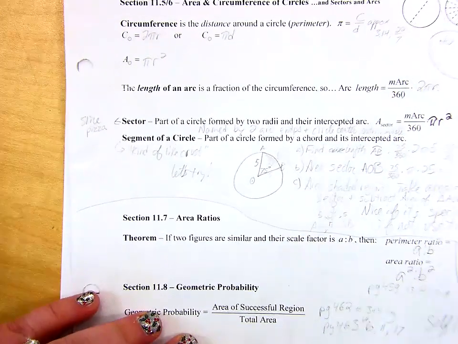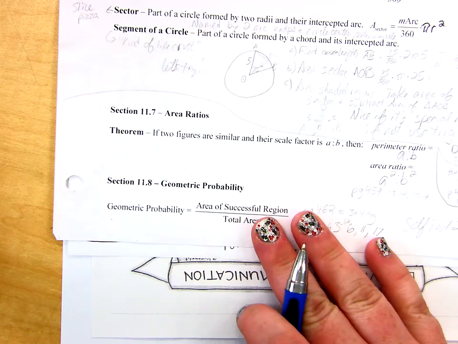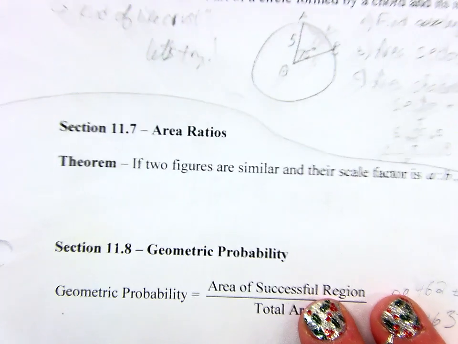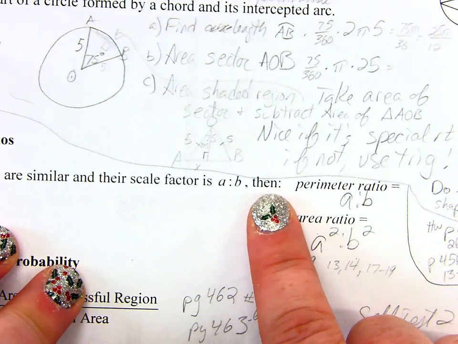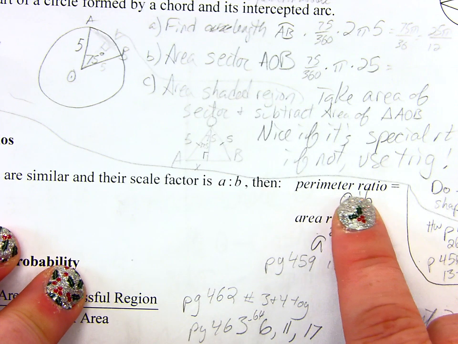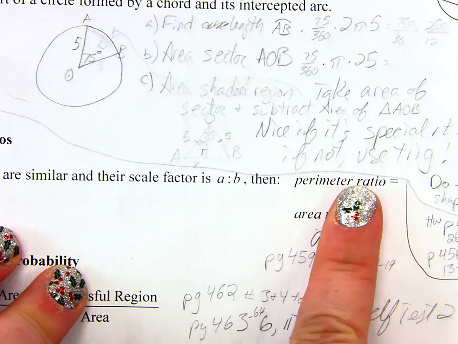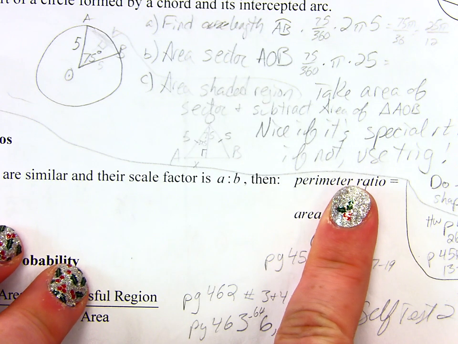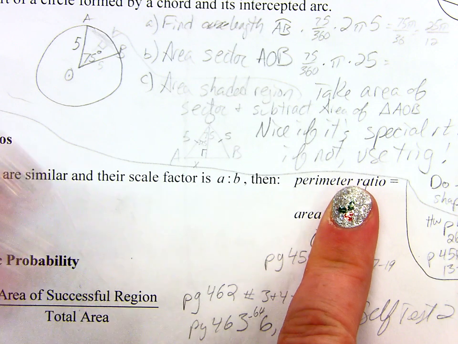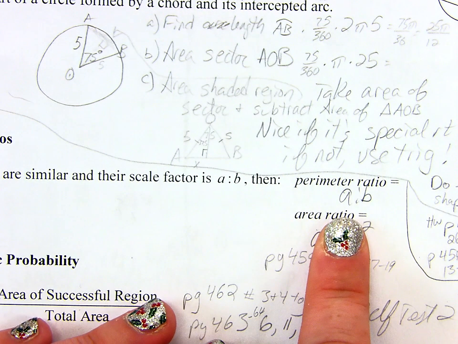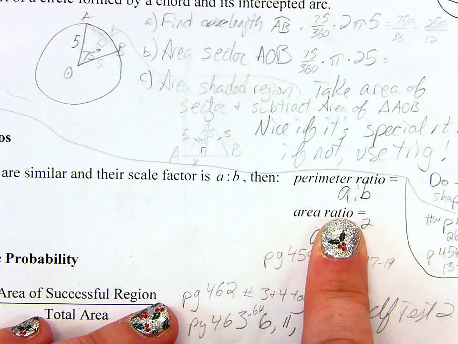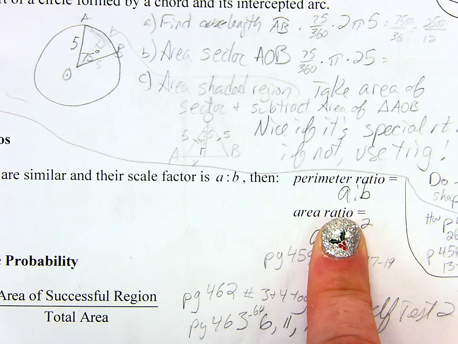Okay, so 11.7 is on these area ratios. If you just read what it says here: if two figures are similar and their scale factor is A to B, then their perimeter ratio, don't you already know what it is without me telling you? It's A to B, right? The ratio of the sides of the figures is the same as the ratio of their perimeters. So if the scale factor is 1 to 2, the ratio of the perimeters is 1 to 2. It's the same.